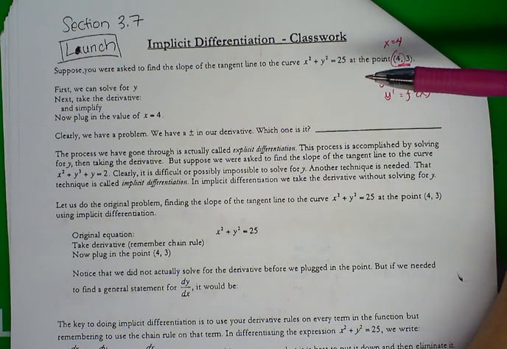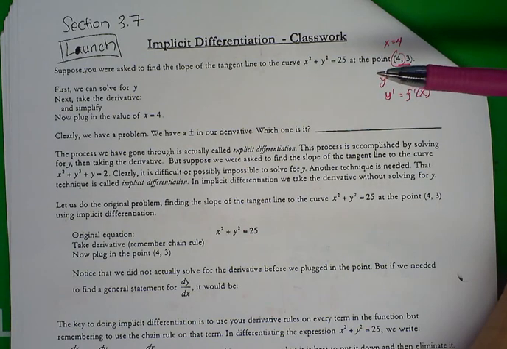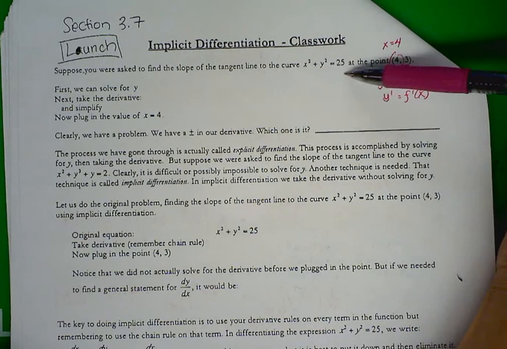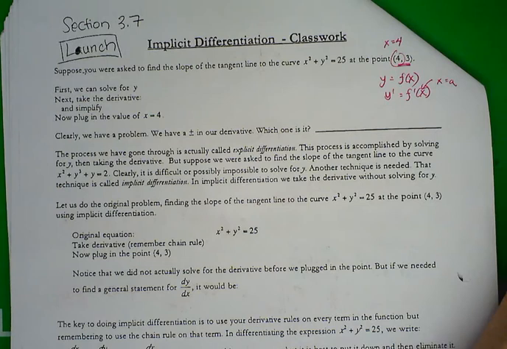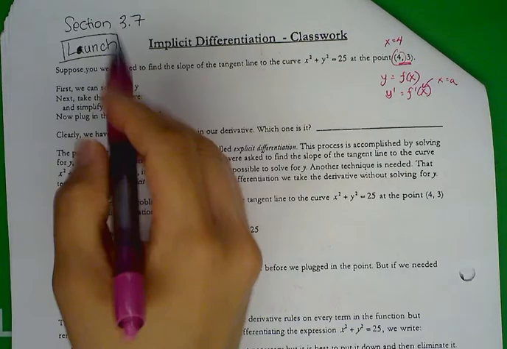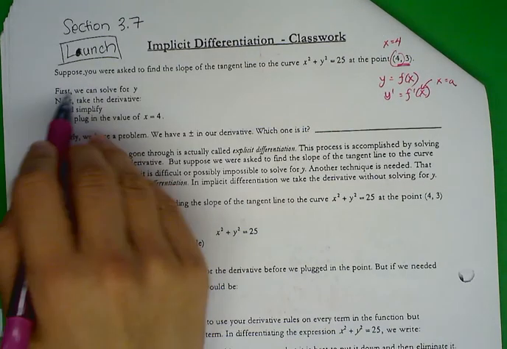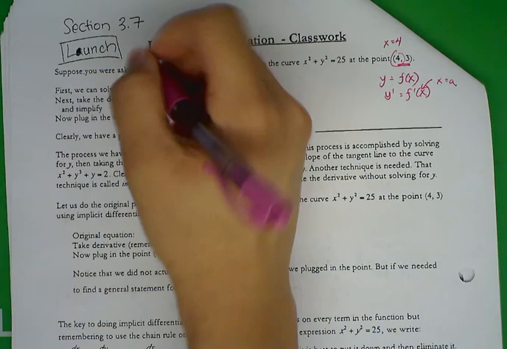What is an explicit equation? When the y is isolated. What is an implicit equation? When the variables are mixed together, so y is not isolated. Is the y isolated here? No, so this is an implicit equation. Can we make it explicit? Yes, you can always do that. First we can solve for y. That's making it explicit.